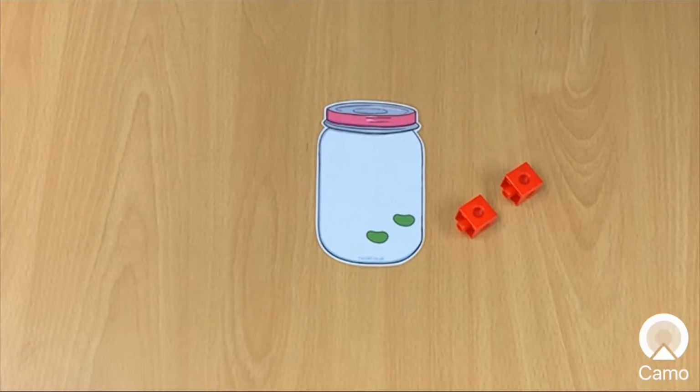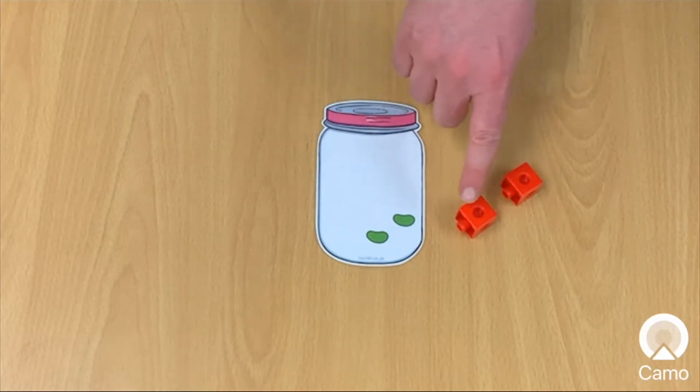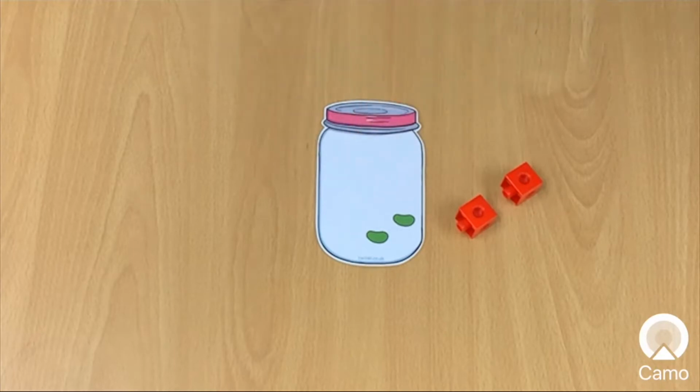These are my 2 sweeties. My 2 cubes represent these 2 sweeties. Okay, so let's get started. If you've not got your counting objects, press pause and go fetch them very quickly. Okay, here we go.